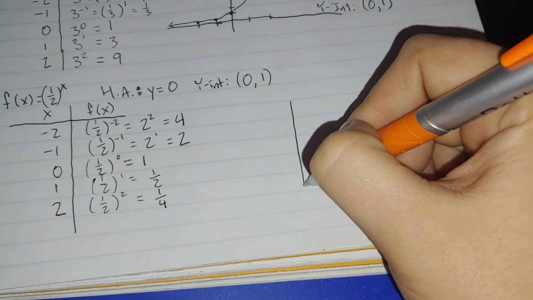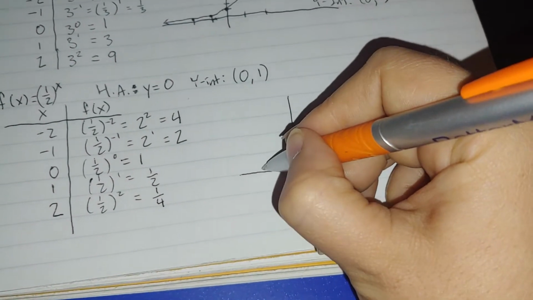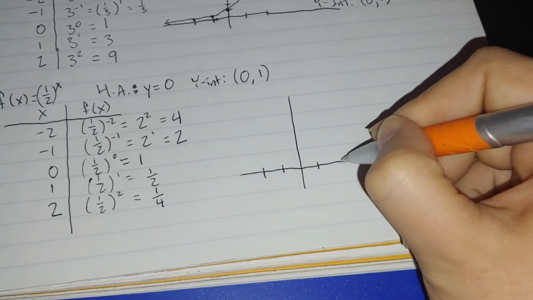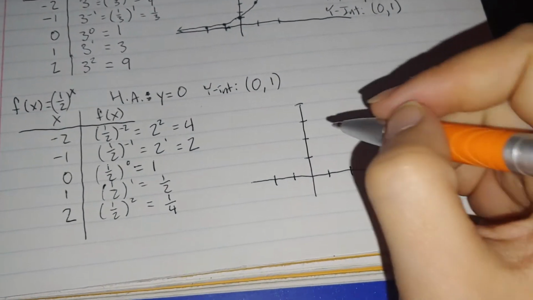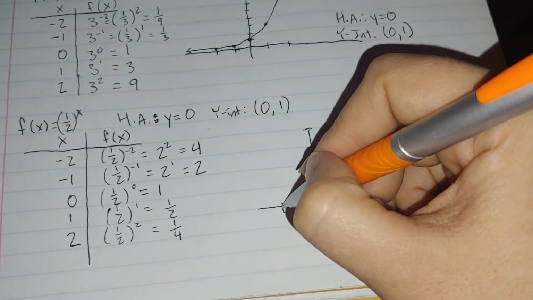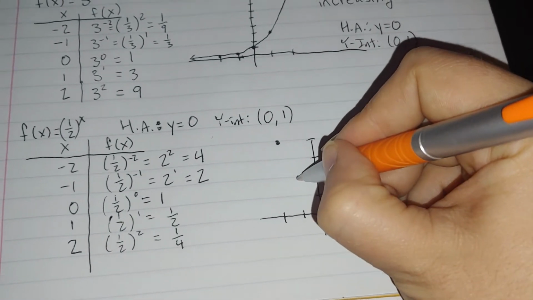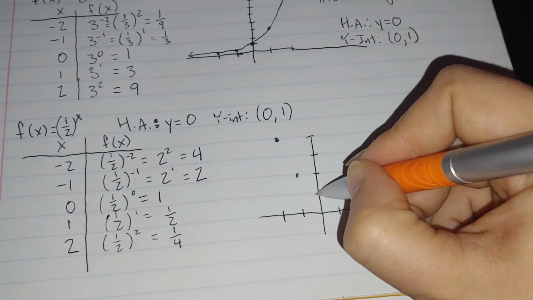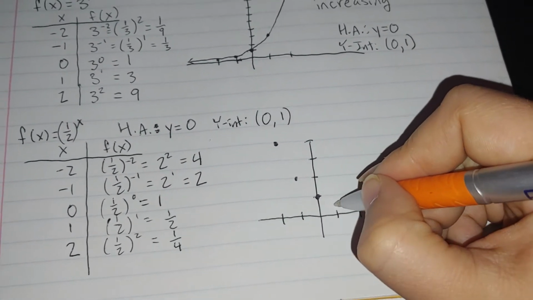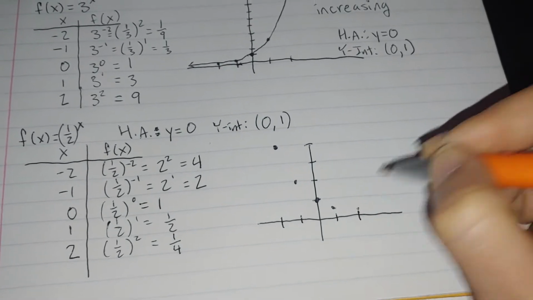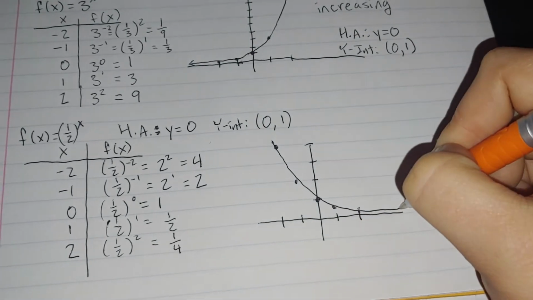Let's graph. -1, -2, +1, +2, 1, 2, 3, 4. So at -2, my function is at 4. At -1, it's at 2. At 0, it's at 1. We knew that would happen. At 1, it's at half. At 2, it's at 1/4. And so we see that this one goes like this.